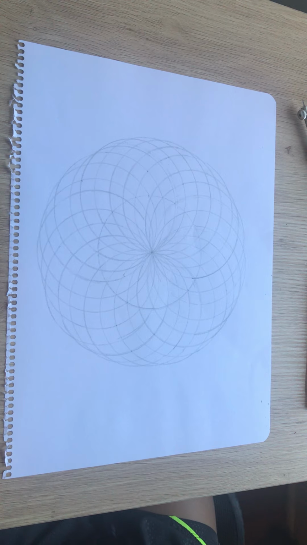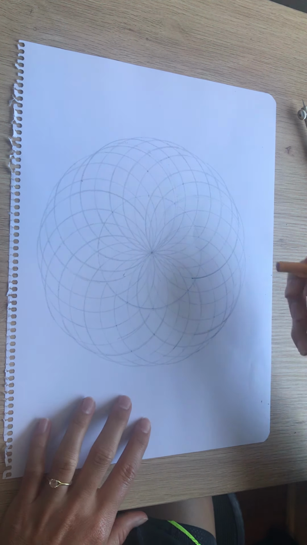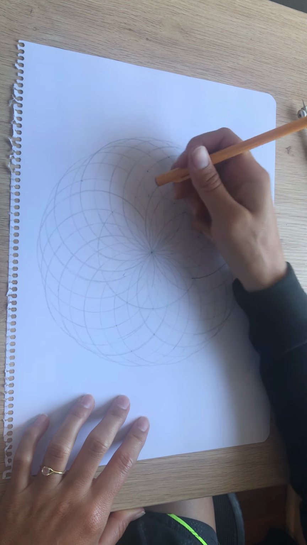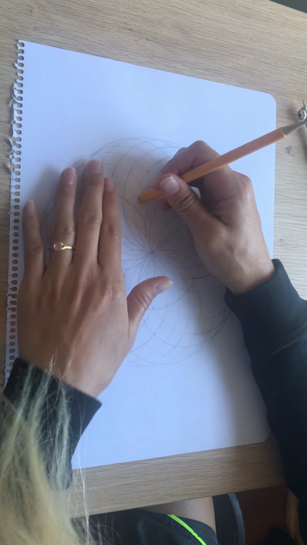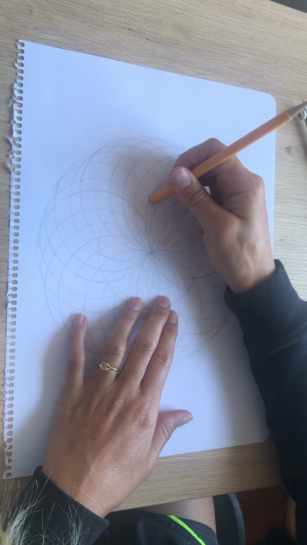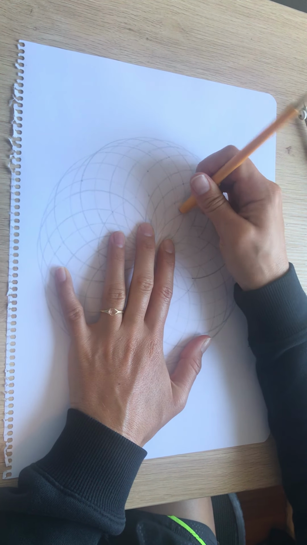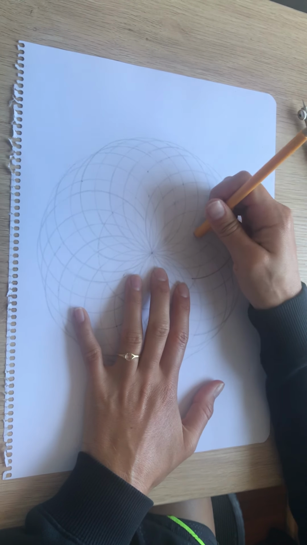Okay, so now let's see what happens if we erase that original circle, as best you can.